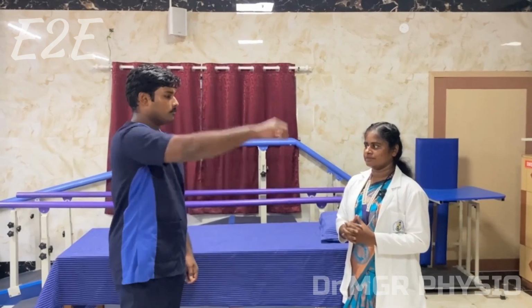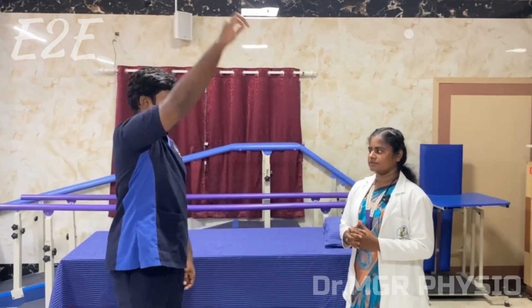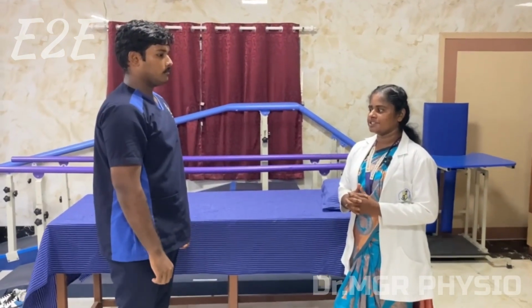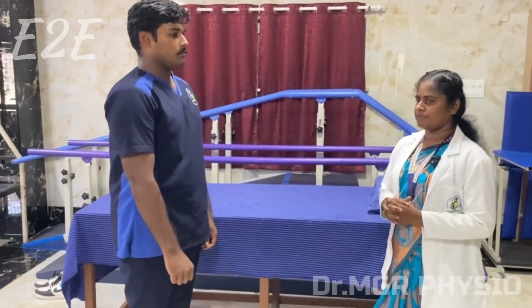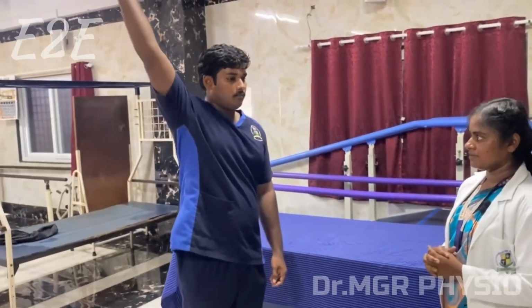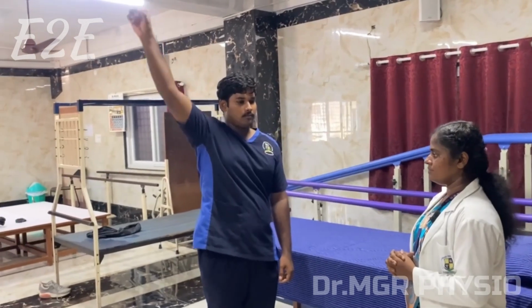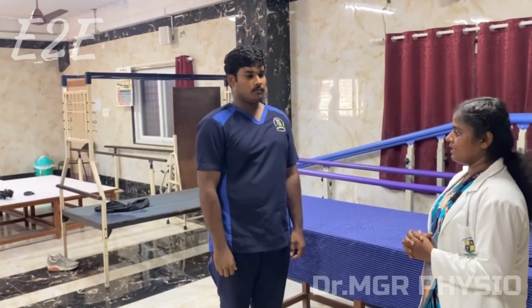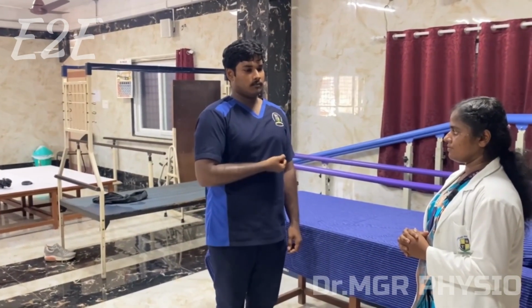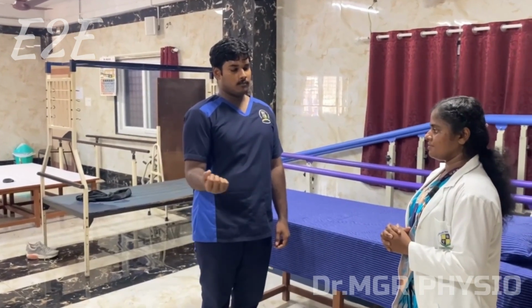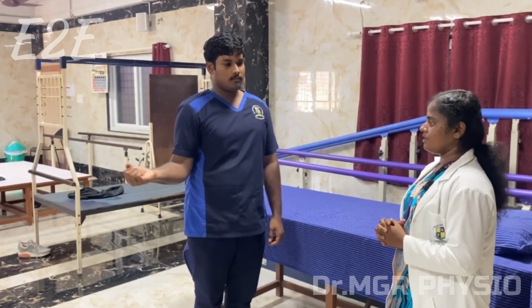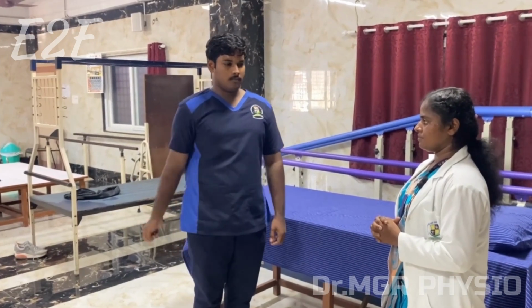Shoulder flexion, neutral, shoulder extension, neutral, shoulder abduction, neutral, shoulder internal rotation, neutral, shoulder lateral rotation, neutral, circumduction.